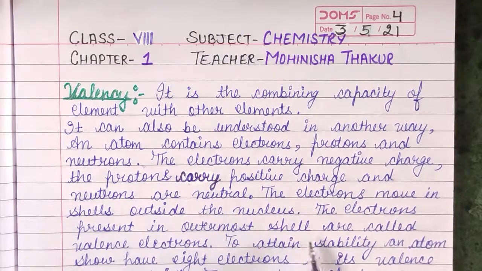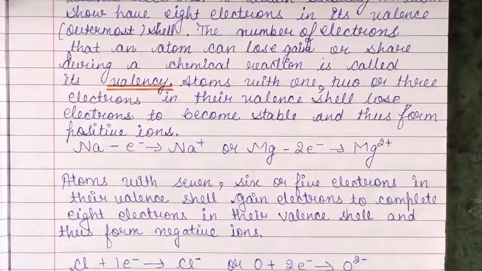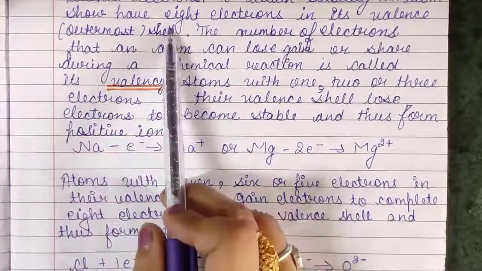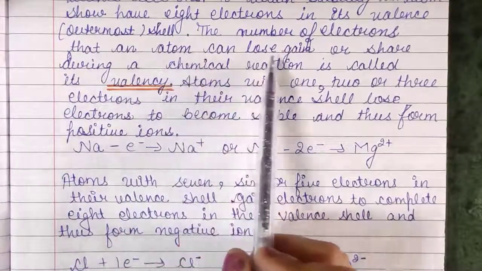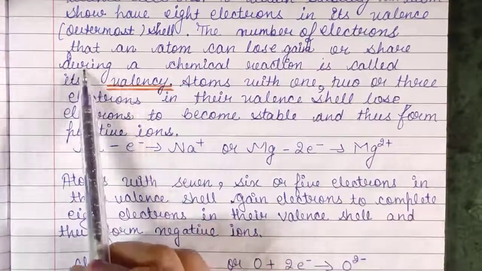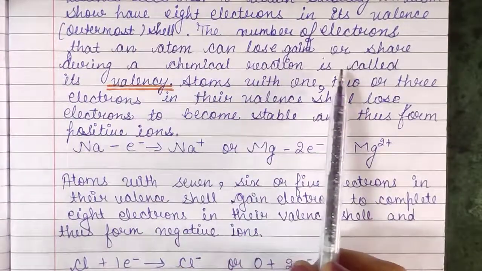To attain stability, an atom should have 8 electrons in its valence, outermost shell. The number of electrons that an atom can lose, gain or share during a chemical reaction is called its valency.